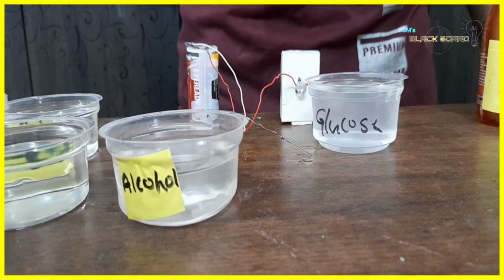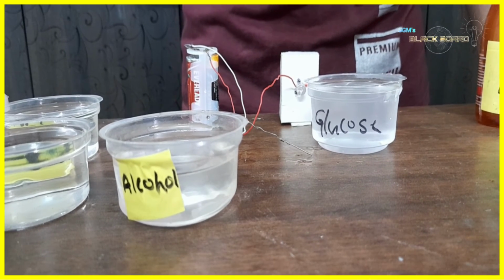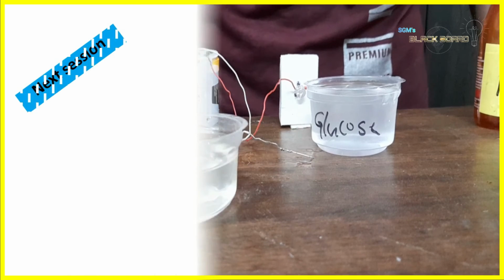With these activities, we can conclude that all acids produce H plus ions and all bases produce OH minus ions. I hope you have understood this concept.